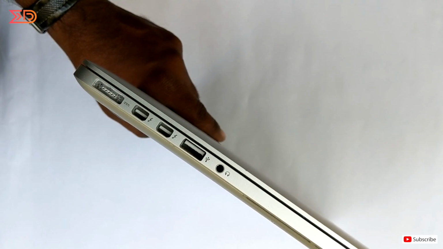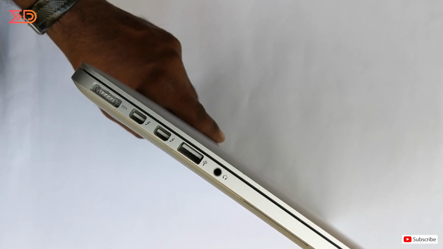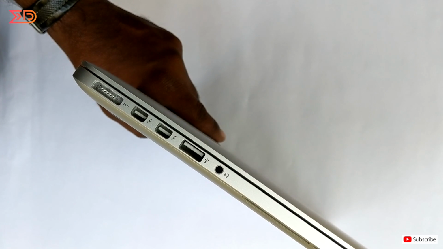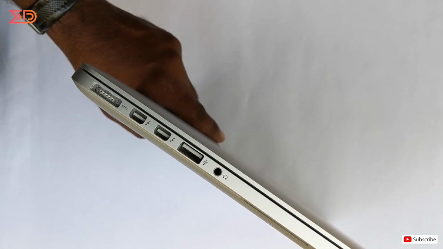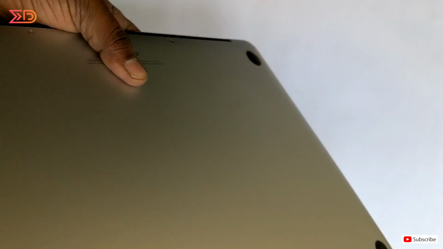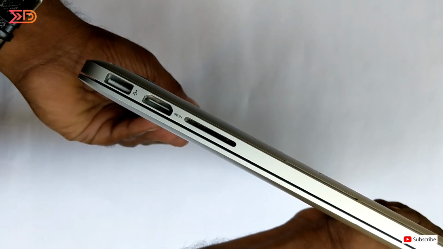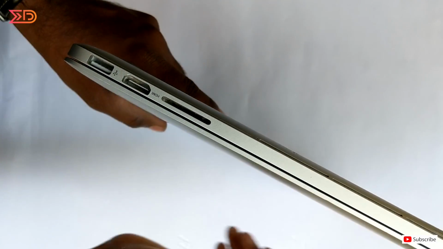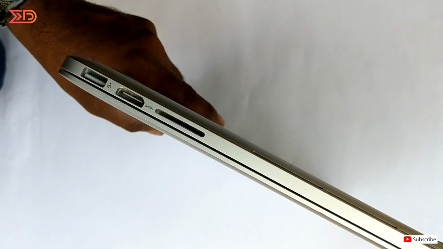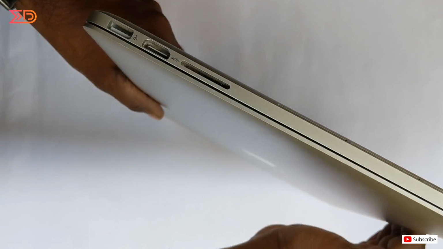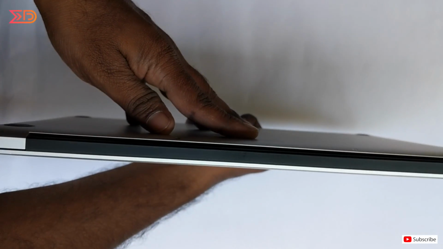When I turn to the left, we can see a power socket, two Thunderbolt ports, a USB Type-A socket and an audio socket. When I turn it to the right, we can see a USB Type-A again, one HDMI port and a card reader. When I turn it to the bottom, there you go, we have a battery.